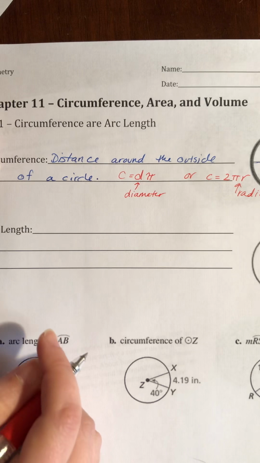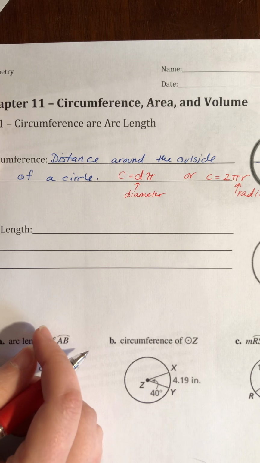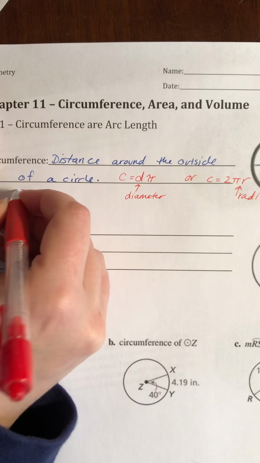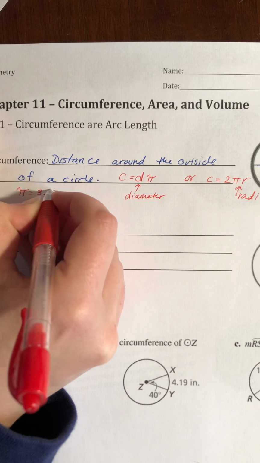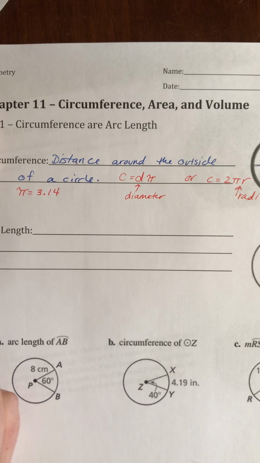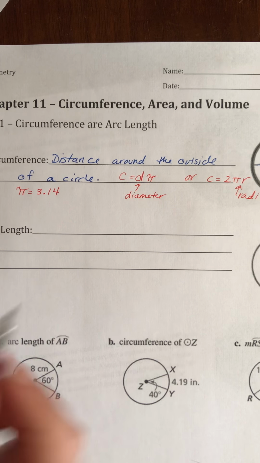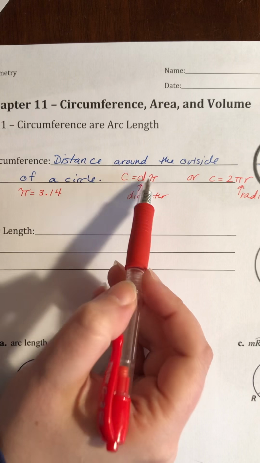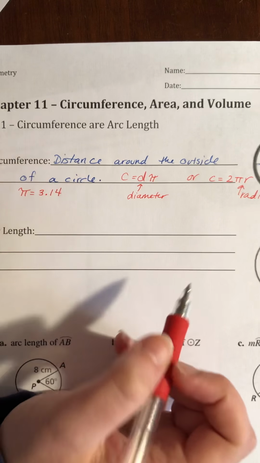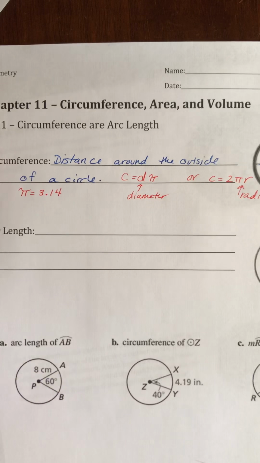So you can use the pi button on your calculator, or you can use 3.14. Either will be fine. So pi is a naturally occurring number. If you take a circumference and you divide it by the diameter, all circles are going to give you pi.